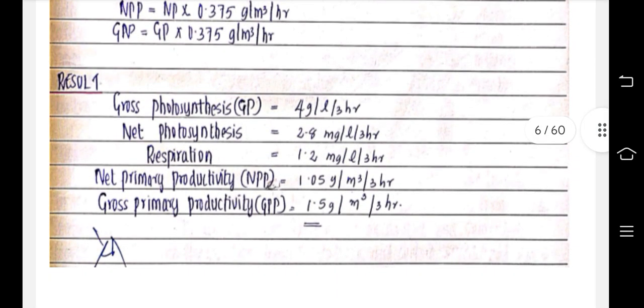Result: gross photosynthesis 4 mg per liter per 3 hours. Net photosynthesis 2.8 mg per liter per 3 hours. Respiration 1.2 mg per liter per 3 hours. Net primary productivity or NPP 1.05 gram per meter cube per 3 hours. Then gross primary productivity 1.5 gram per meter cube per 3 hours.